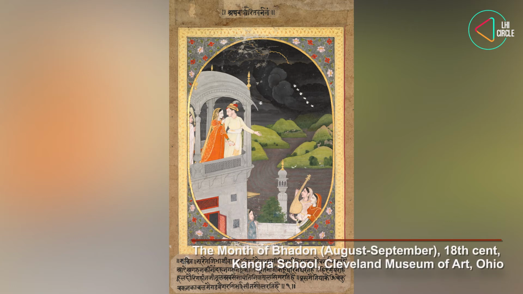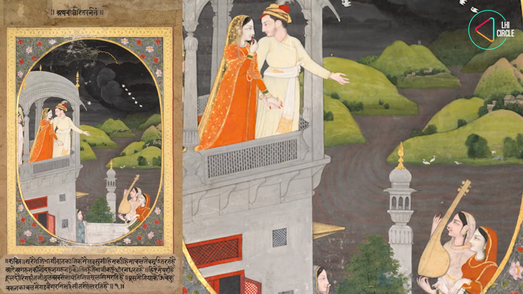This famous Kangra school painting depicts Bhadon, the season of the most torrential rain, in a pleasure pavilion far, far away overlooking a river valley. A couple is listening to music on a balcony, and despite this magnificent storm, they're looking into each other's eyes as a female musician performs a suitable monsoon melody.